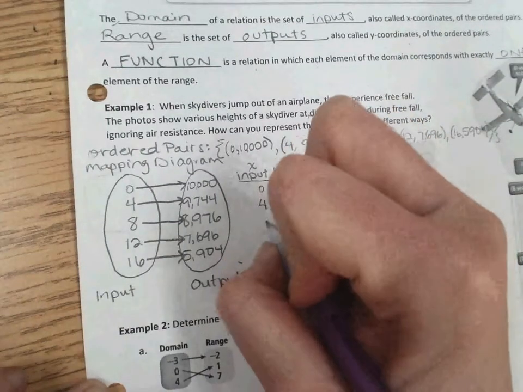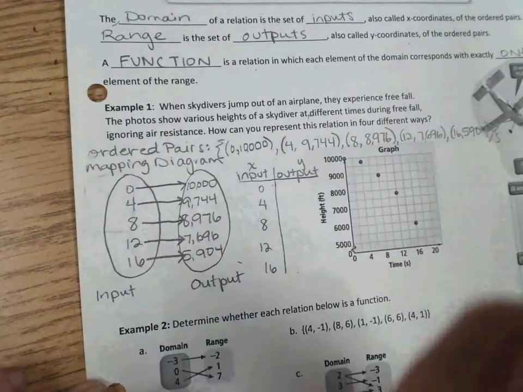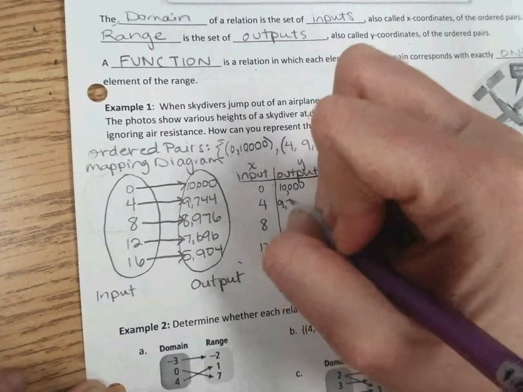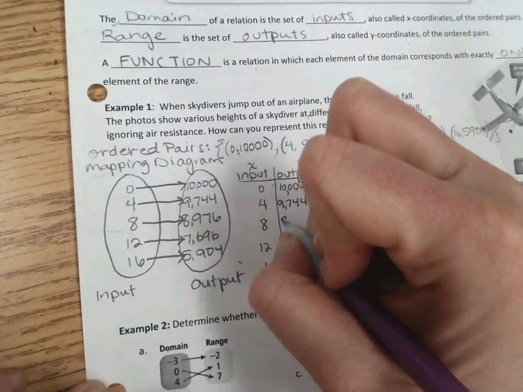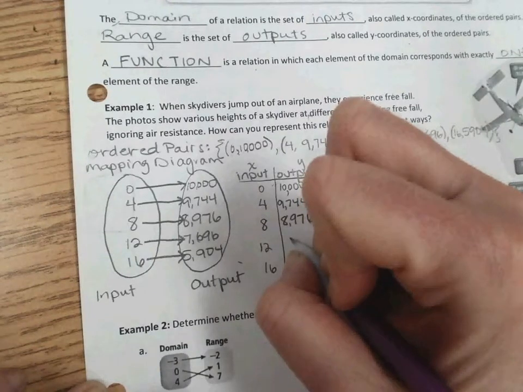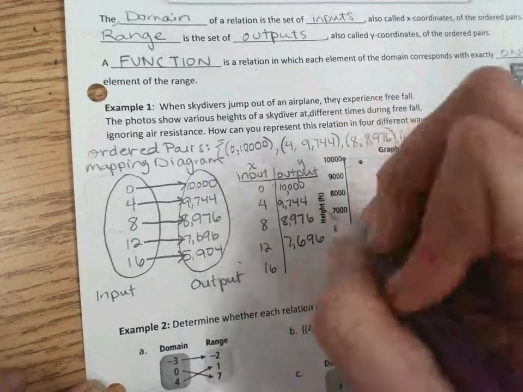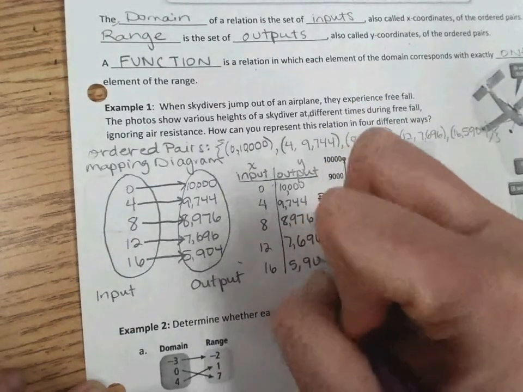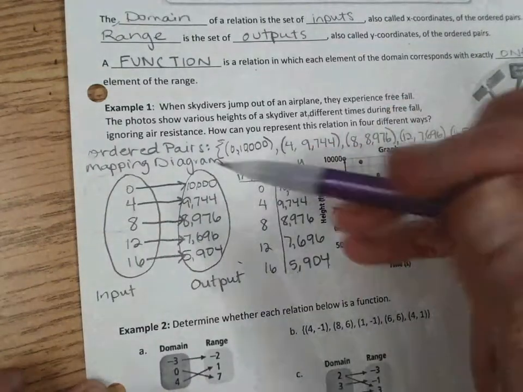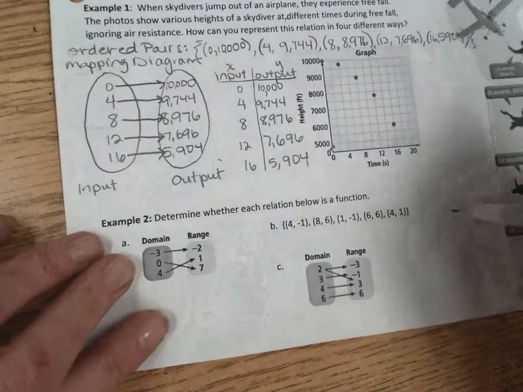So again, we would list out our inputs 0, 4, 8, 12, 16, and then our outputs 10,000, 9,744, 8,976, 7,696 and 5,904. And those are our 4 different ways to represent a relation.